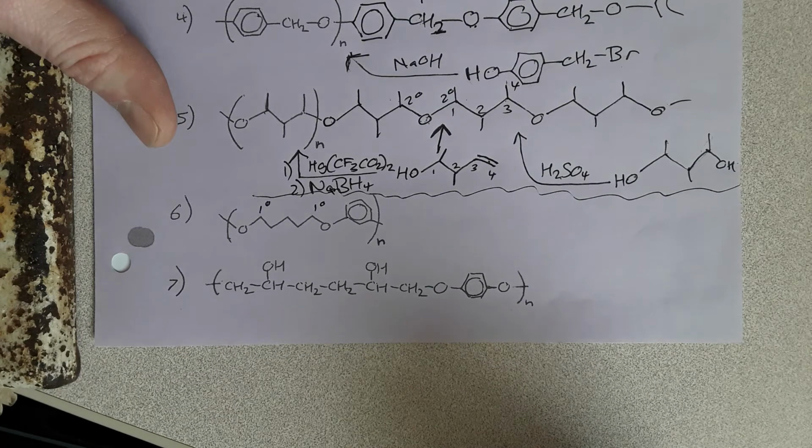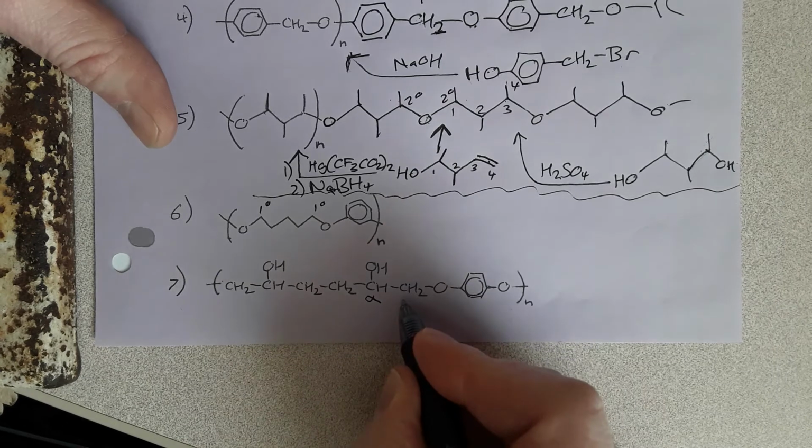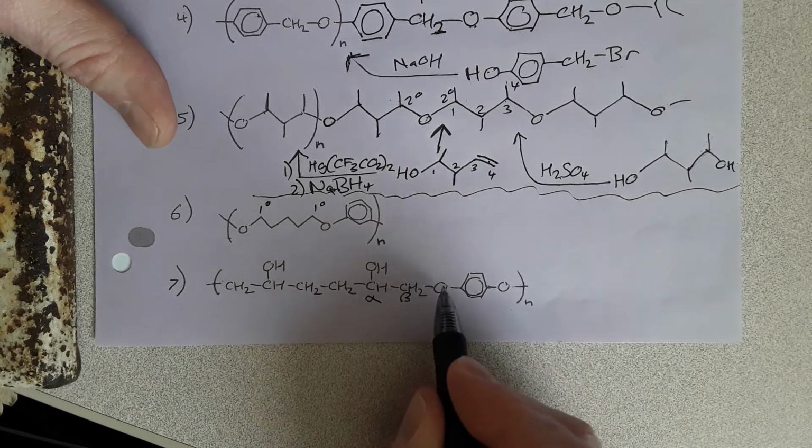epoxides. So what we see here is an alcohol, and then next to it on the beta carbon we see an ether.